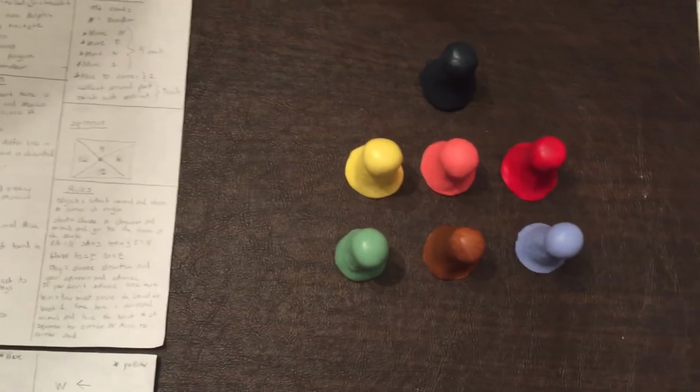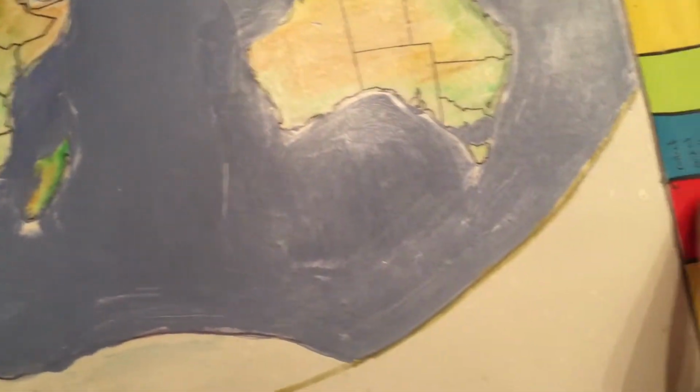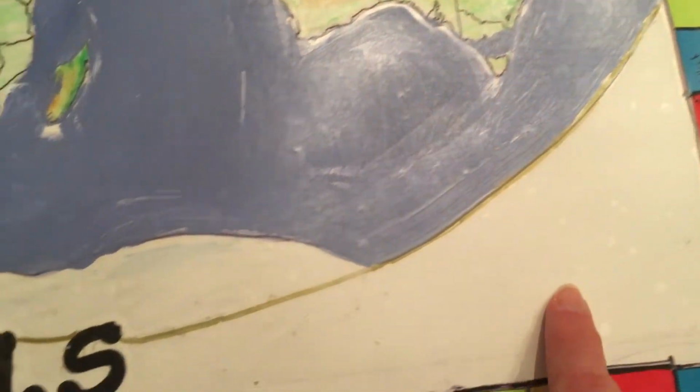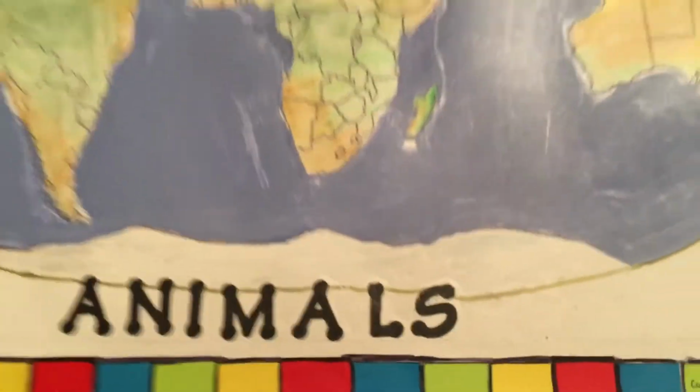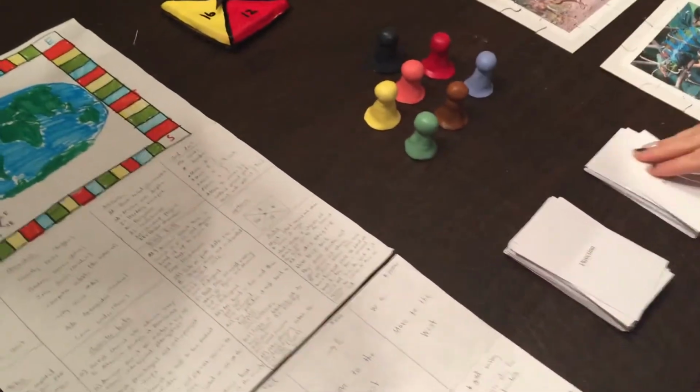To create my board, I used paint, cardstock, and poster board. To protect it from wear and tear, I used laminating paper and Mod Podge. To create my players, I used Model Magic clay because it doesn't break down like traditional clay. I also used acrylic paint to create the colors. I used cardstock to make my cards.